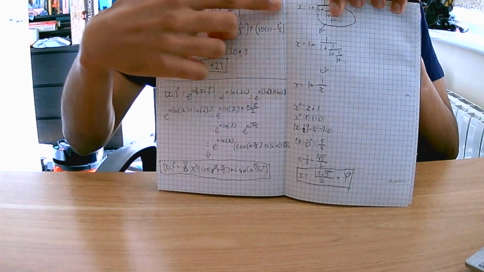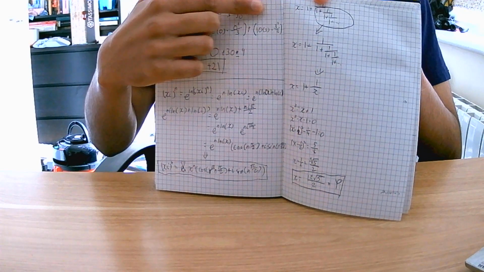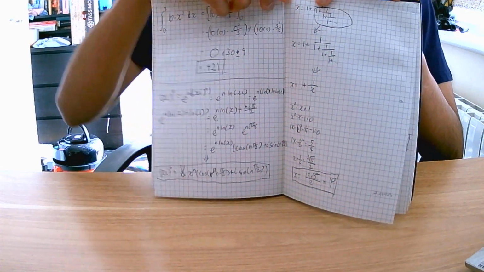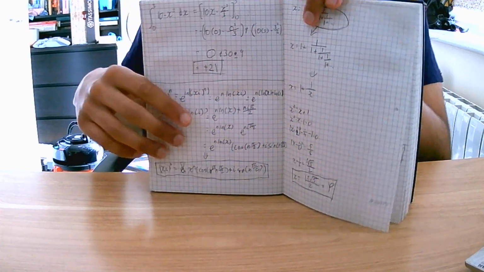Here I proved that the golden ratio is the most irrational number, the one that's least well approximated by a rational number.